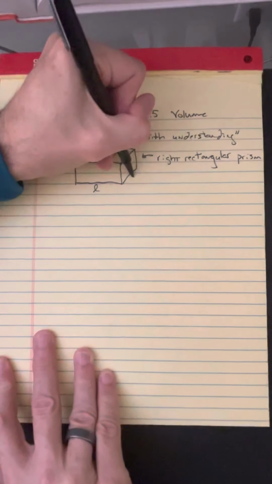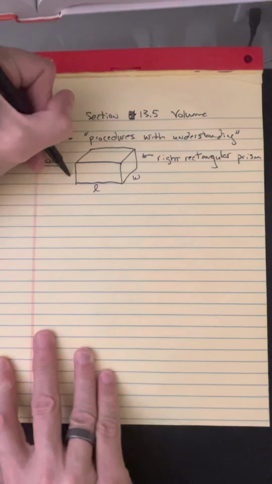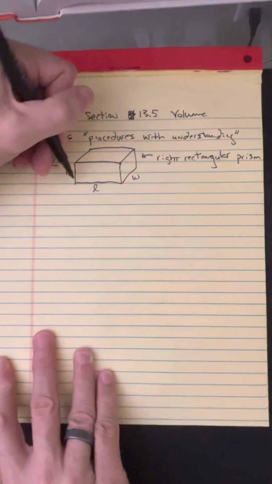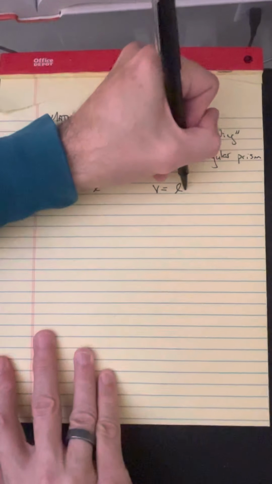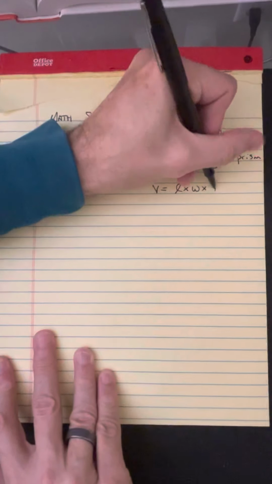You need to know the length, the width, and the height. And if you know those three dimensions, you just multiply them together to get the volume. Length times width times height.